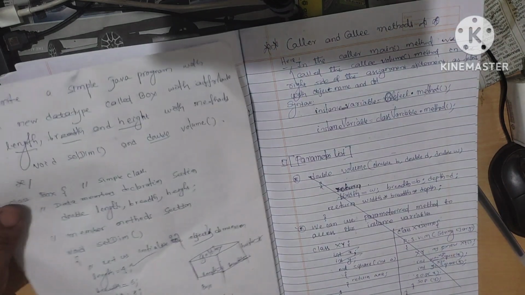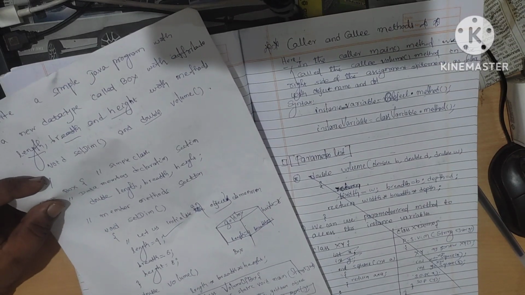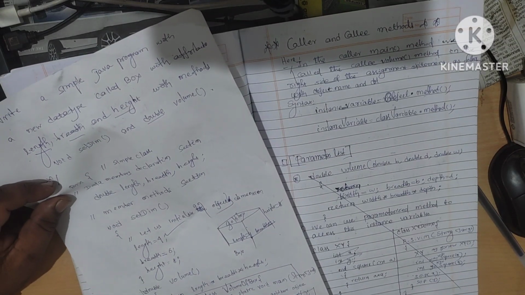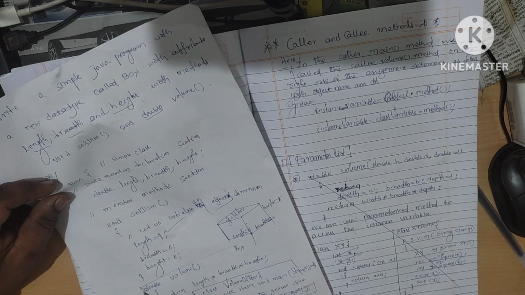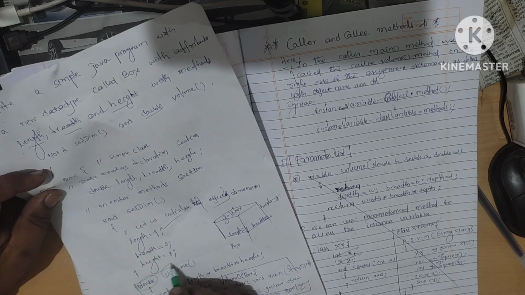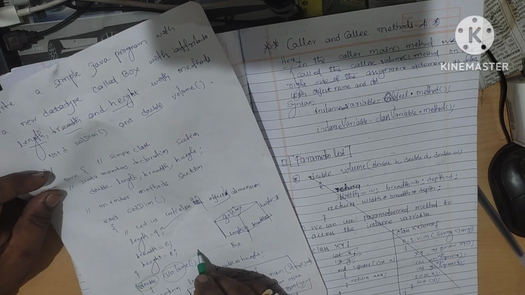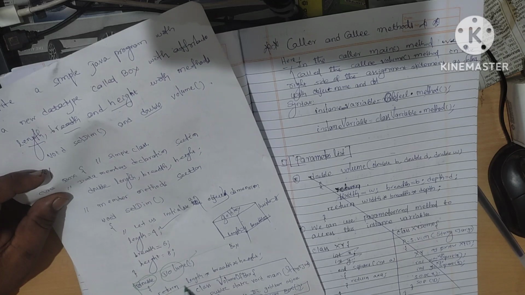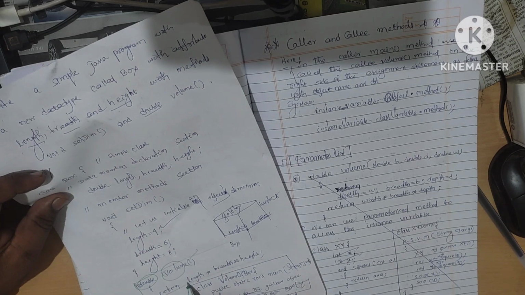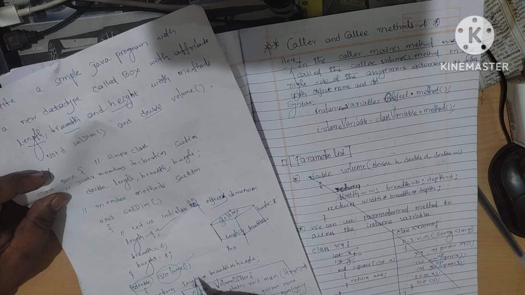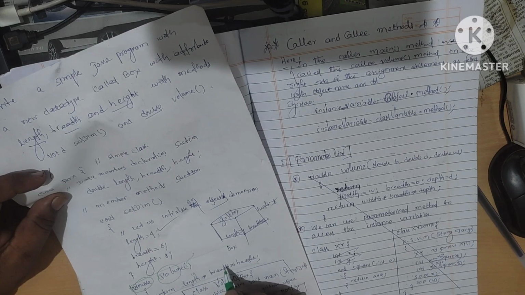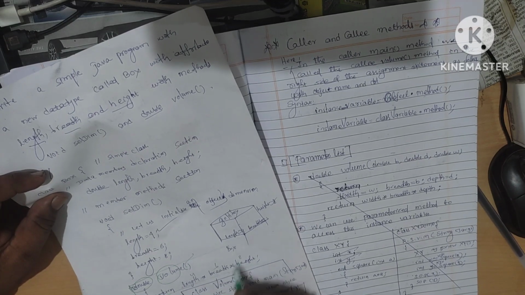So you can see that whenever we have written one function here, in the general form, it is the type, the method name, no parameters here, but the returning value, length into breadth into height, that is equal to 4 into 6 into 8.